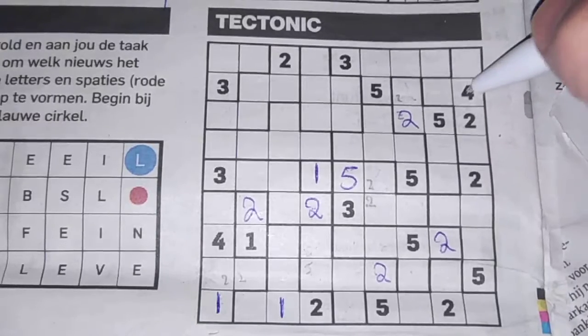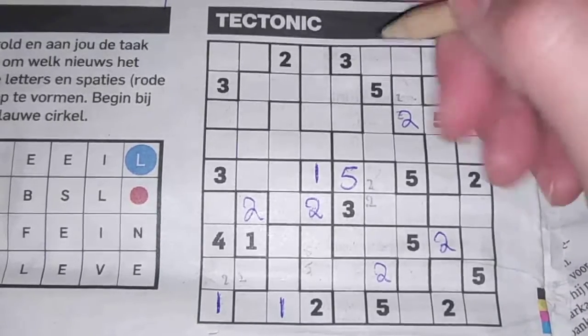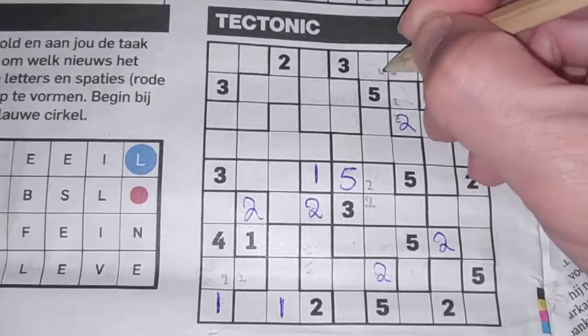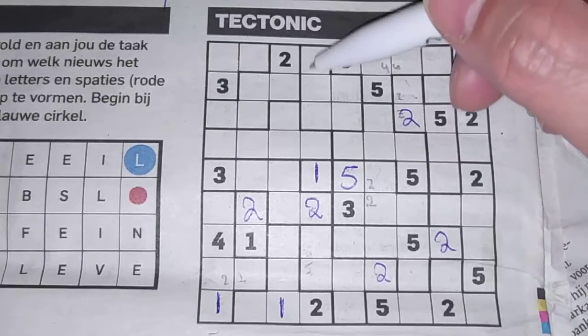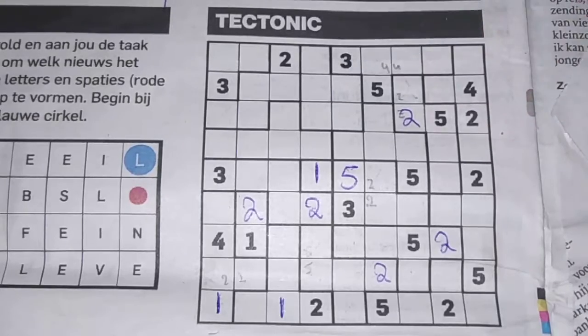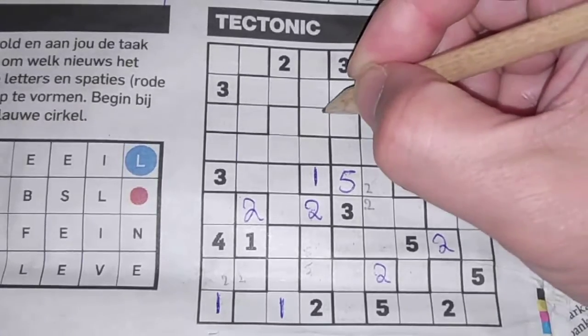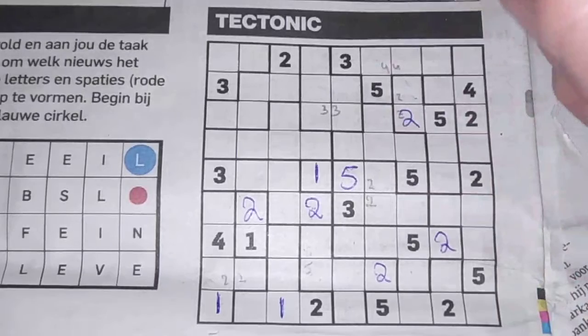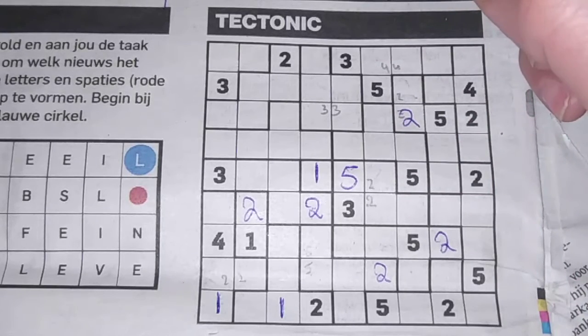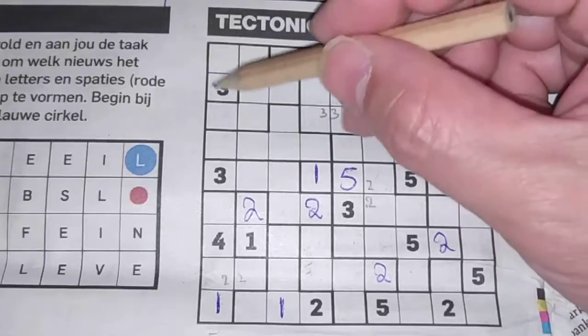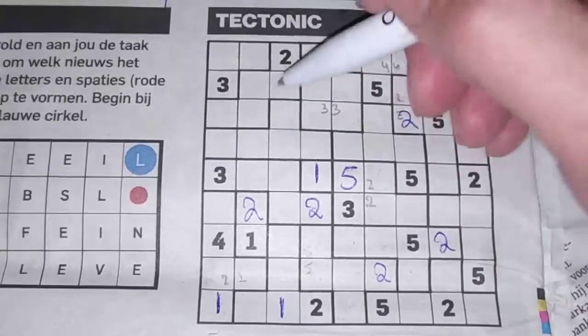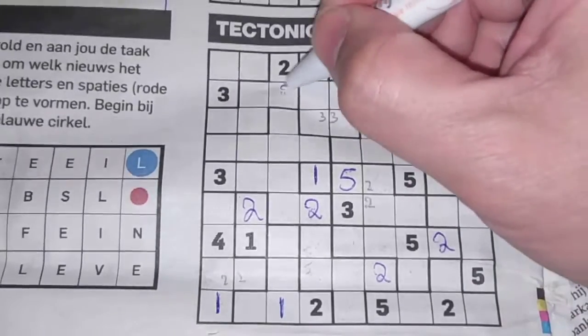This box cannot be a 4. So the 4 should be here or there. These 3 boxes cannot be a 3. So the 3 could be here or could be there. These 3 boxes cannot be a 3. 1 box is left for the 3, it should be this one.